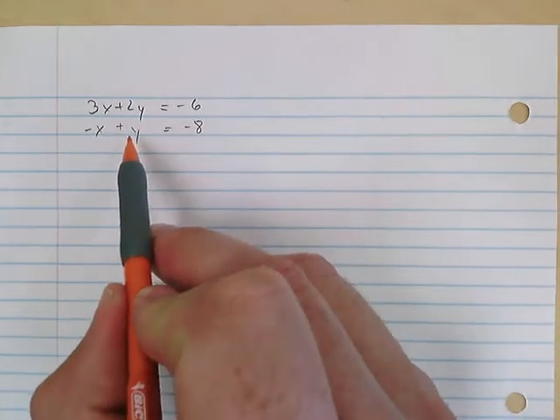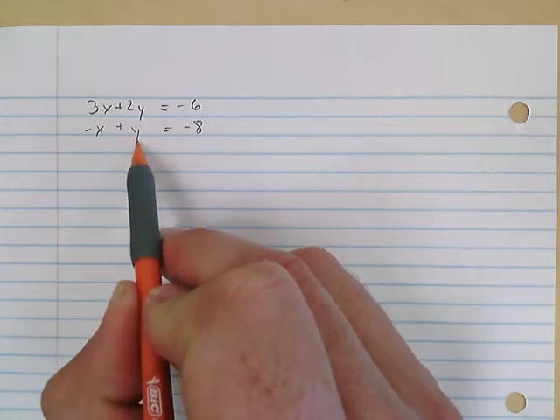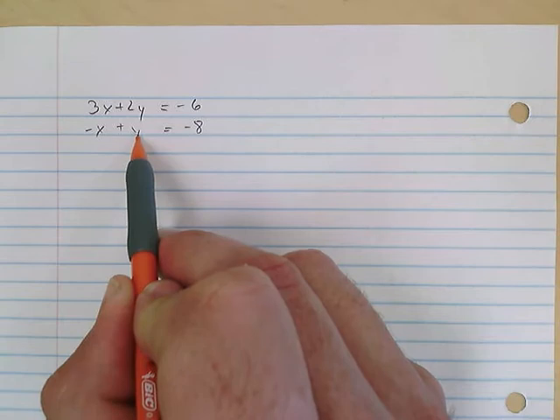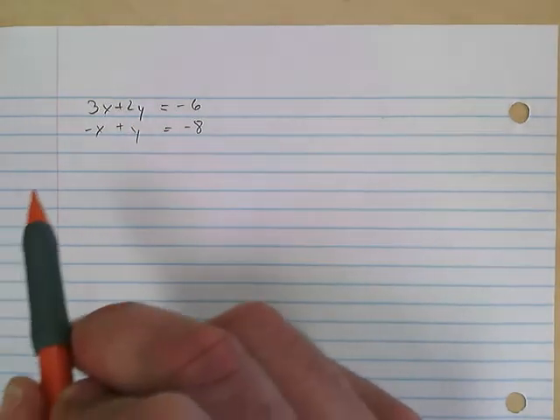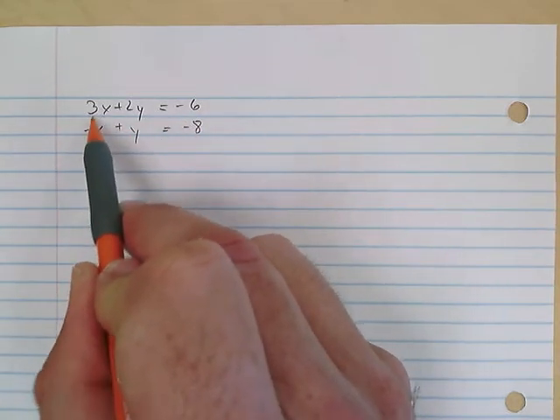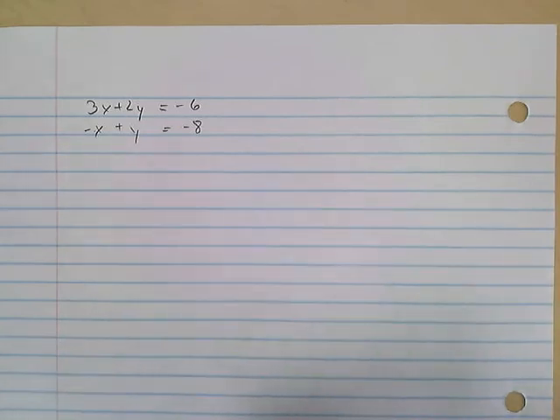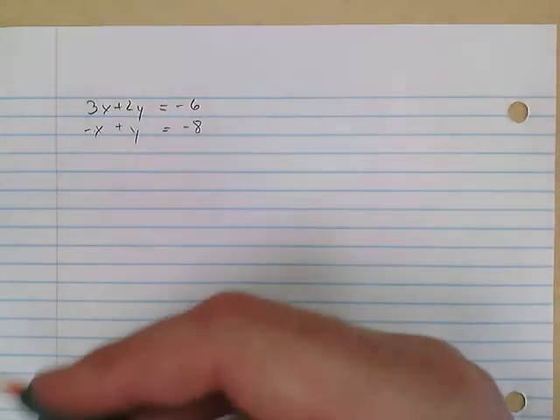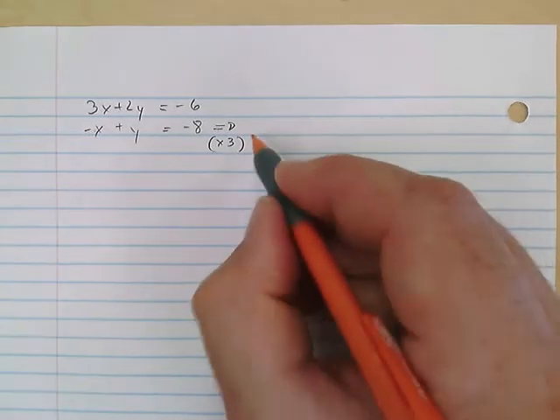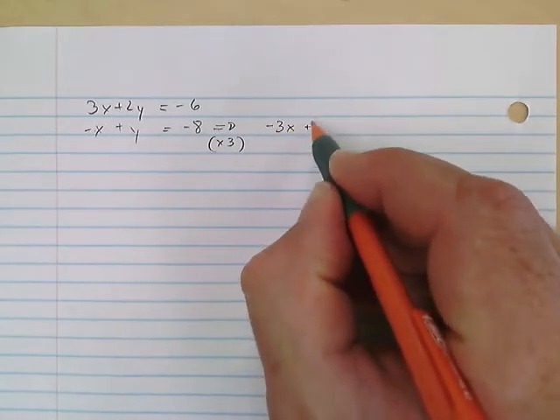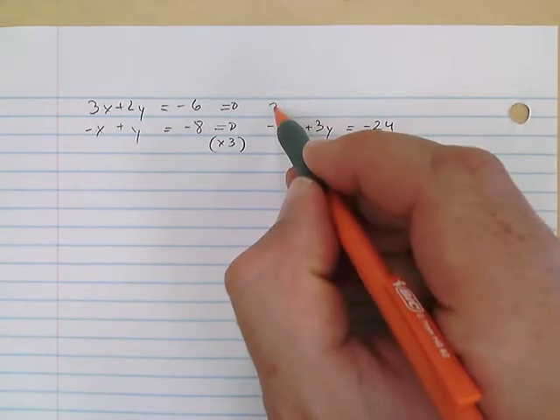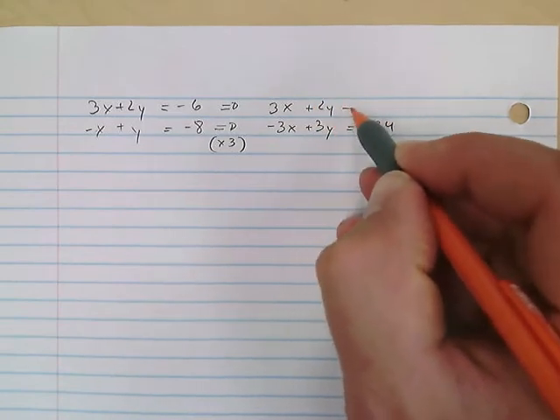What you could do, what I see, is that if I multiply the bottom by negative 2, then this will end up giving me a negative 2y, and then the y's will cancel. Or else you could just multiply the second one by 3, then you get negative 3x. Okay, so either everything by negative 2 or everything by 3. So what I will do, I'll just multiply this by 3 and give me negative 3x plus 3y is equal to negative 24. And this one just stays the same. 3x plus 2y is equal to negative 6.